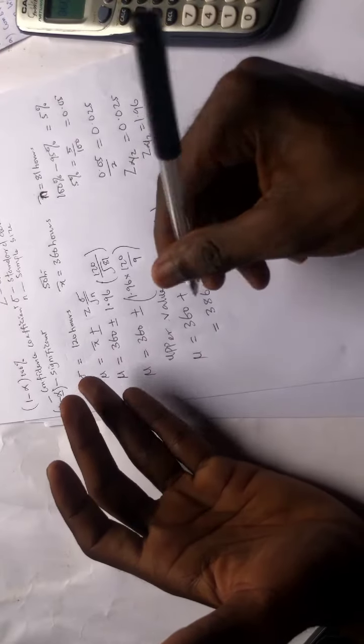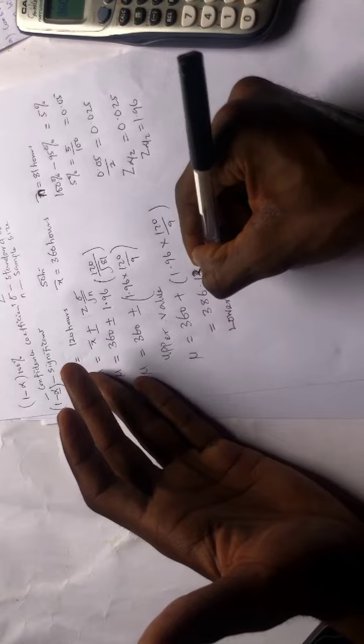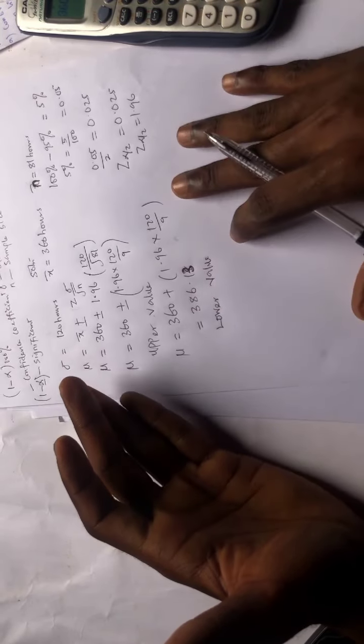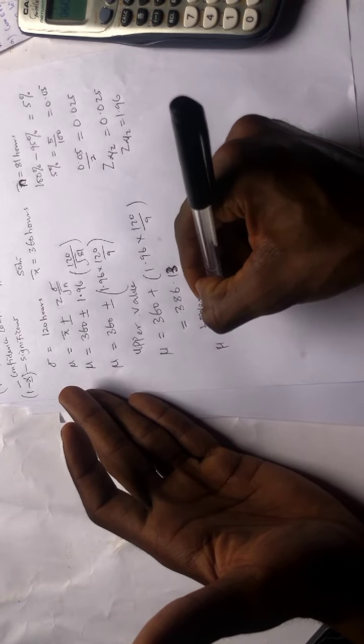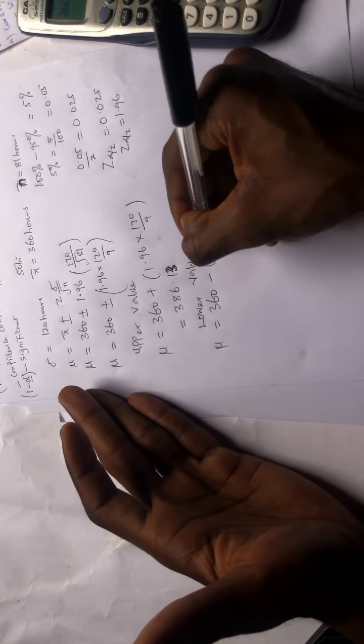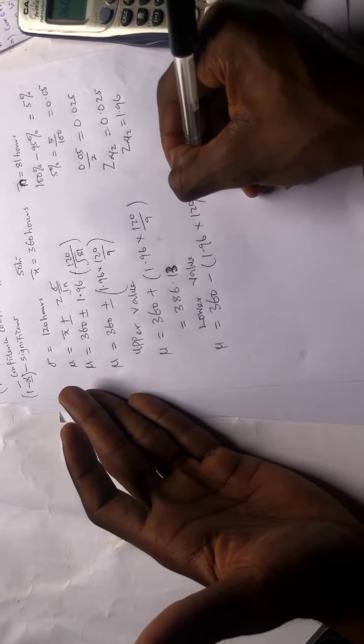Now the next is to look for our lower value. For our lower value, mu is now equal to 360 minus 1.96 times 120 divided by 9.